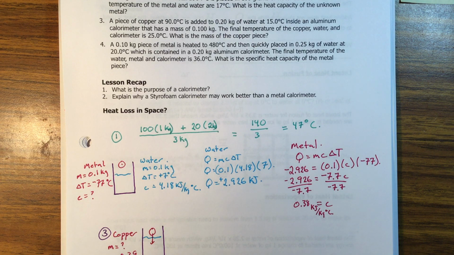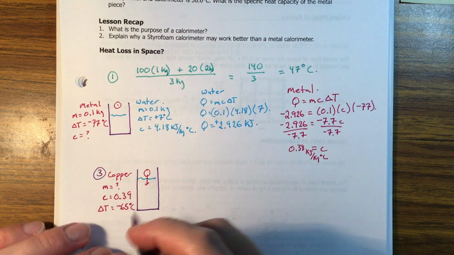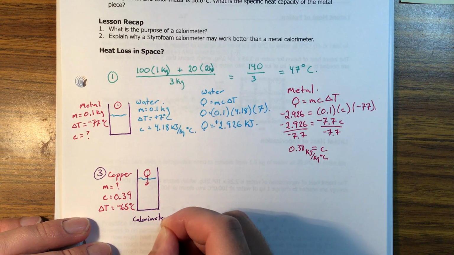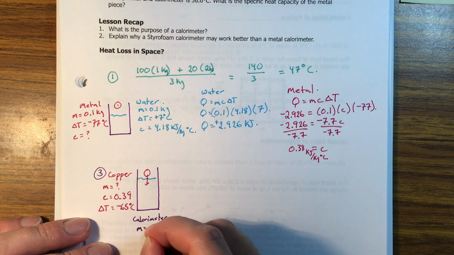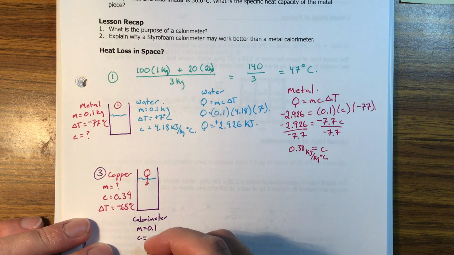That's the copper. Oh, you can't see that. Sorry. The calorimeter. We know the mass of the calorimeter is 0.1 kilograms. We know the C because it's aluminum, 0.90 kilojoules per kilogram degrees Celsius.